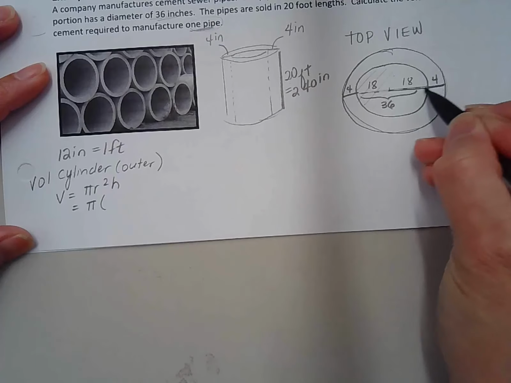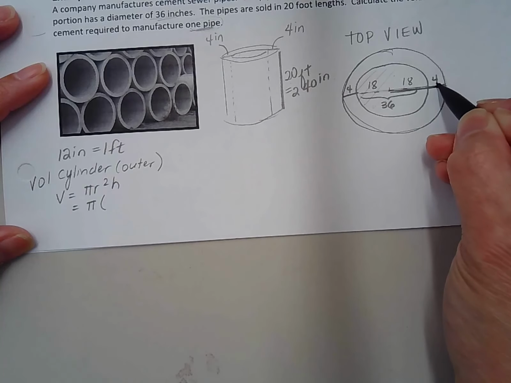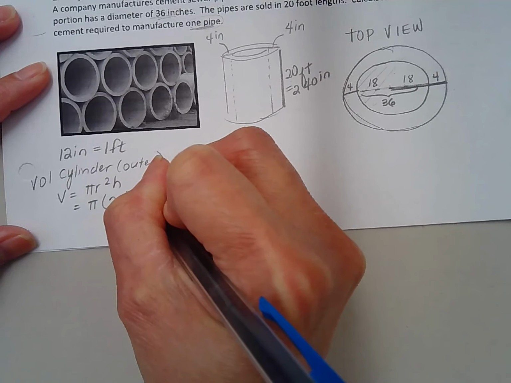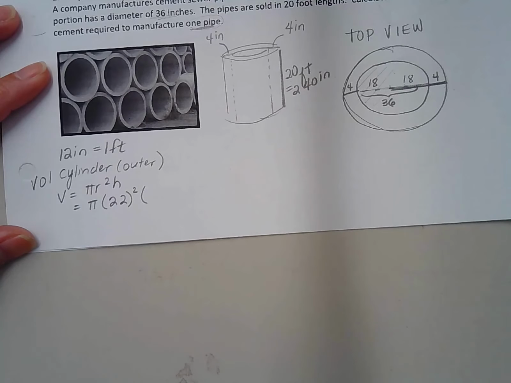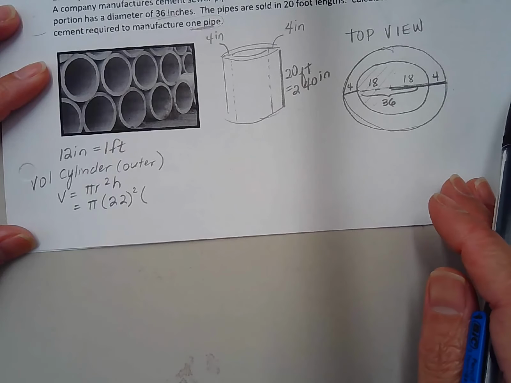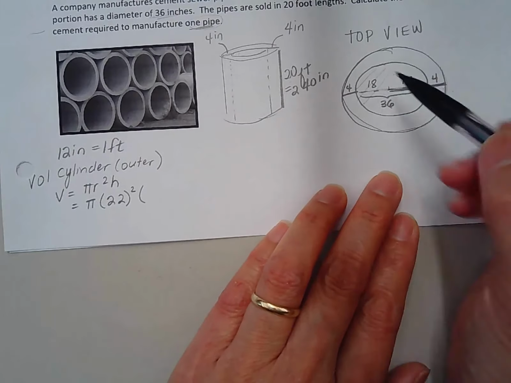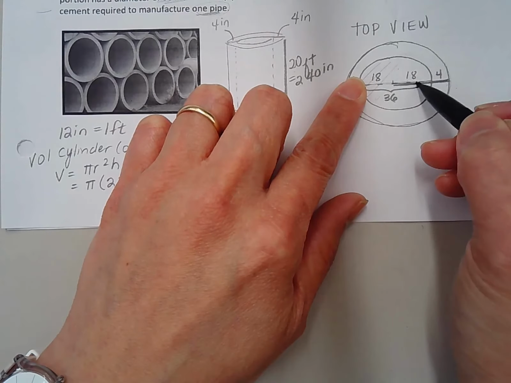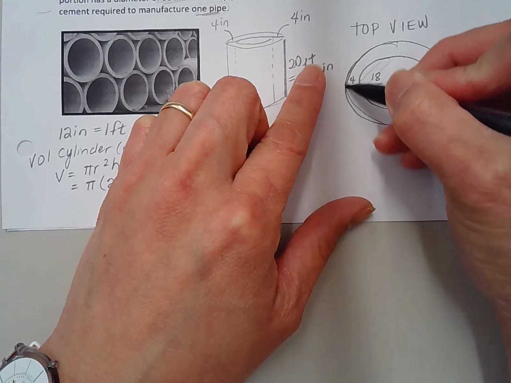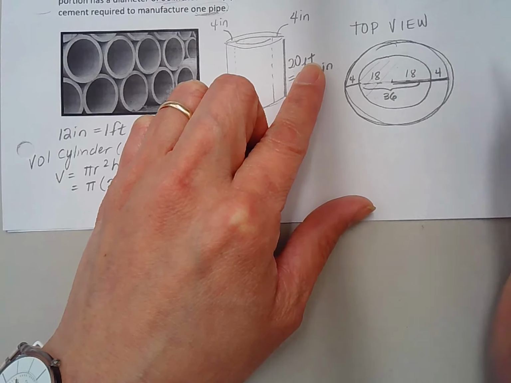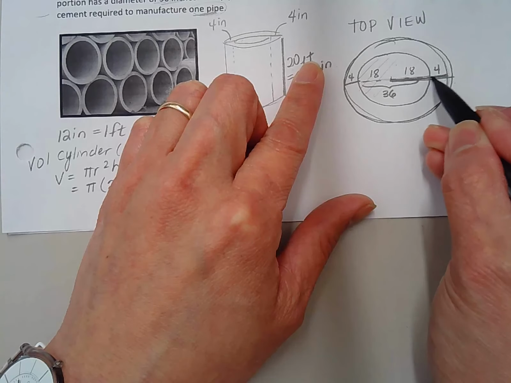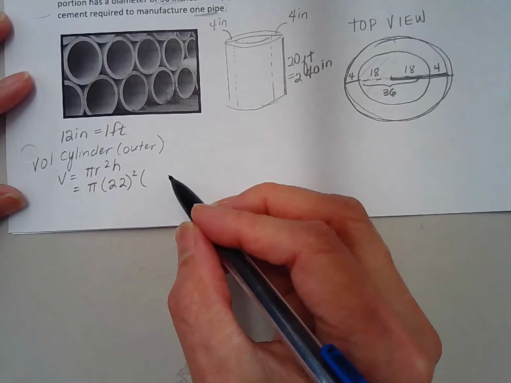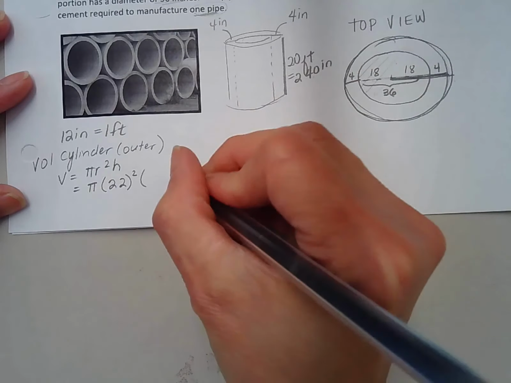So from here to here should be 22. 22 squared. What's the height? Did everybody catch where the 22 came from? No? Okay. The inner is 36, so that means it's 18 and 18. We want to do the outside first, so from 18 and 4, that's 22. What's the height? Height is 240.